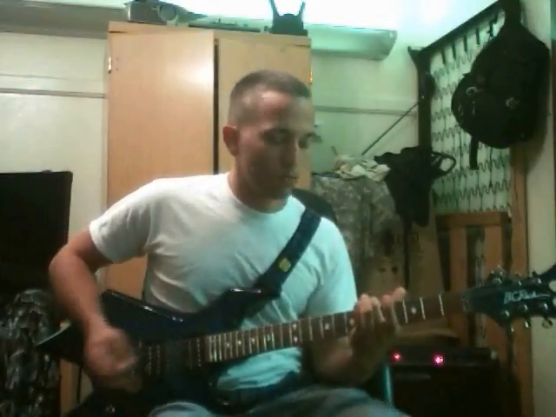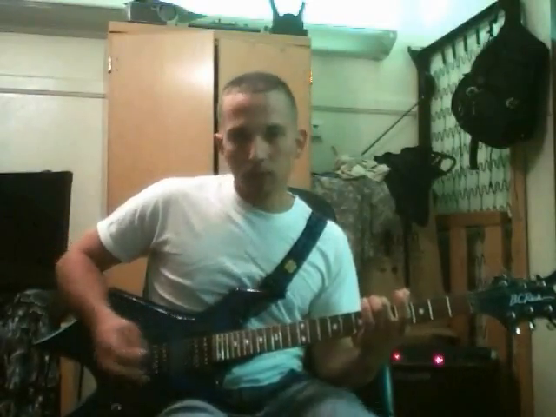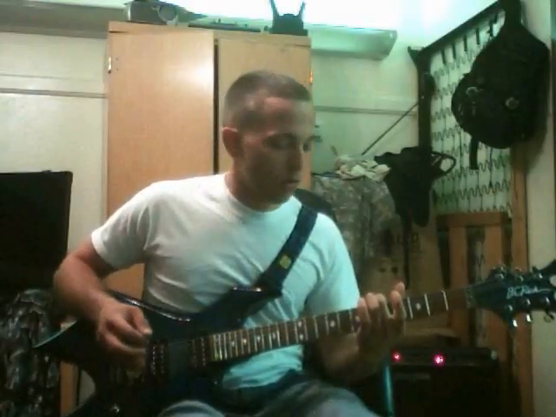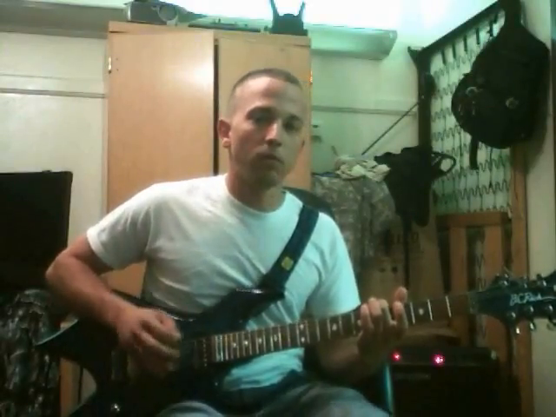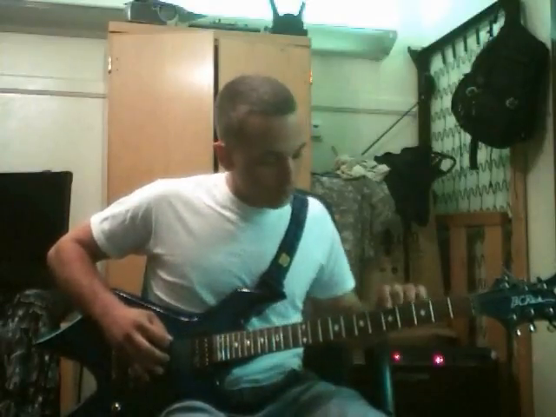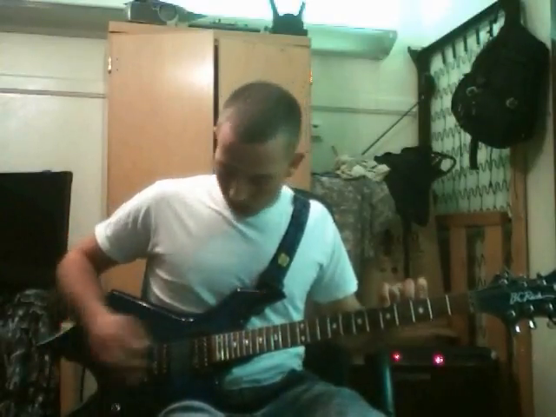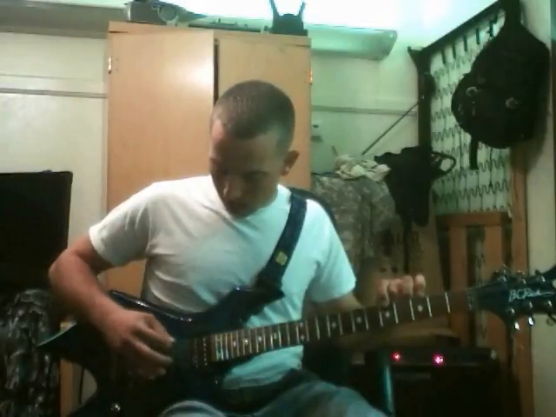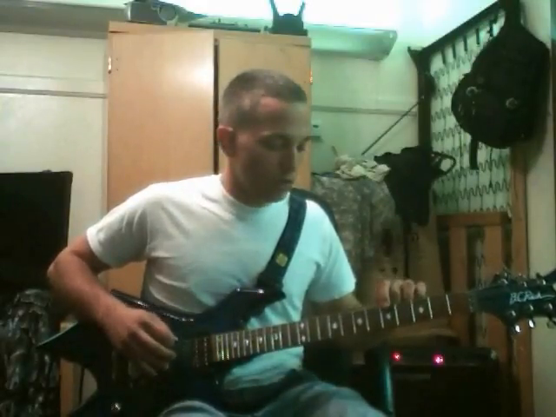This is an A note. This is an A note. Now they're the exact same note. These are the exact same frequency, hitting two different strings. I'm hitting the first string on the 5th fret, there, and I'm hitting the second string open. They're both the same note.